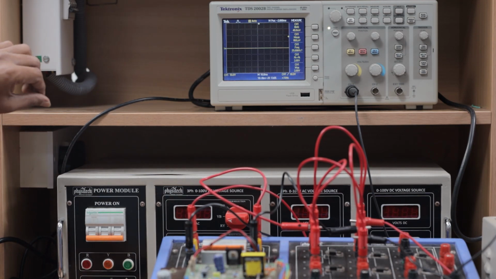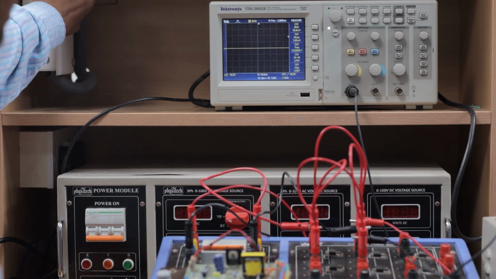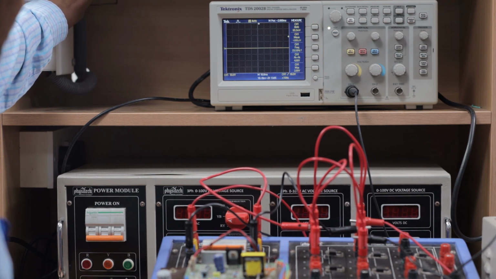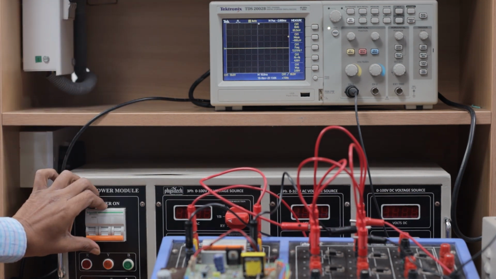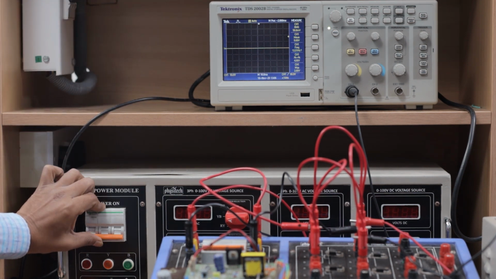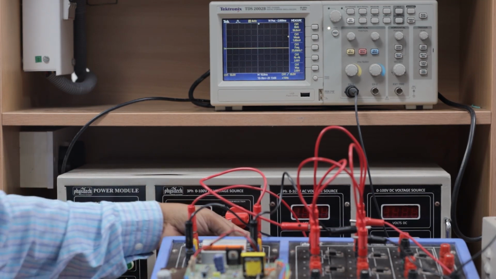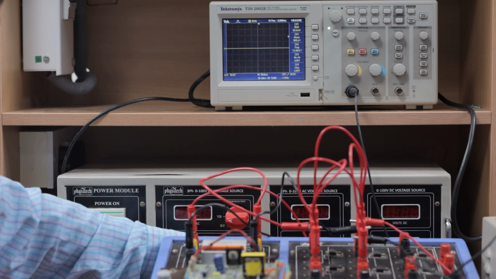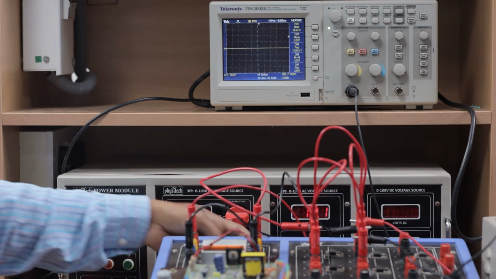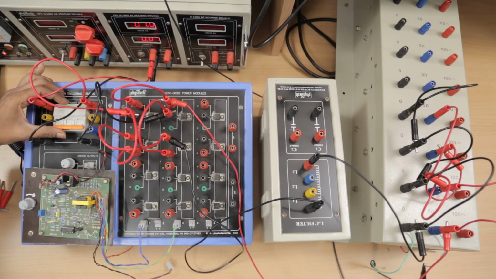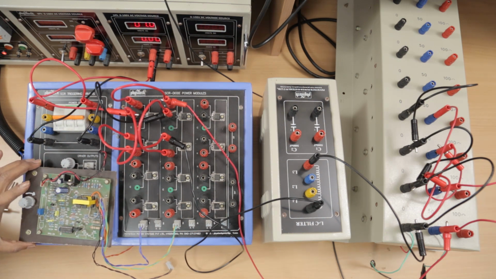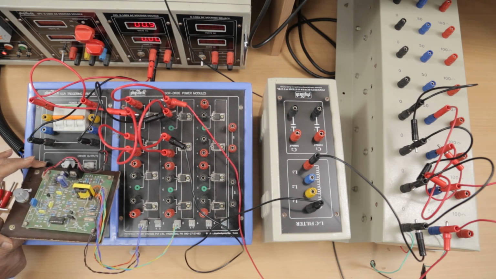Now we'll switch on your 3-phase main supply. Switch on the power module MCB. Switch on the single phase AC voltage source. Switch on the SCR diode power module MCB. And switch on the firing circuit driver.